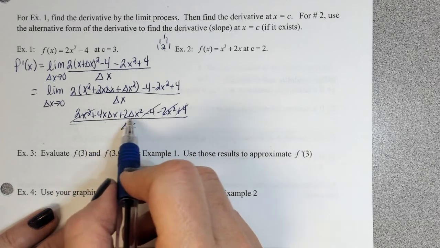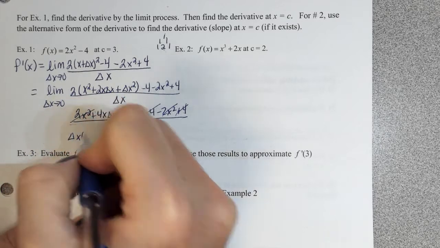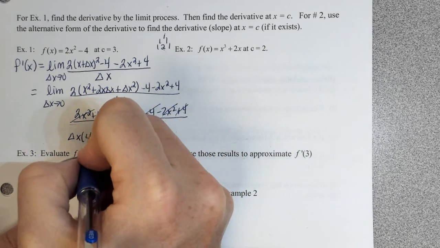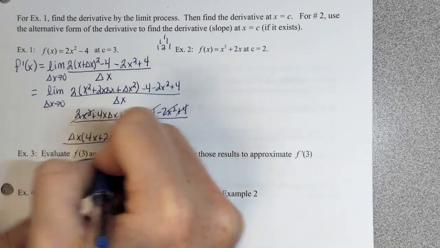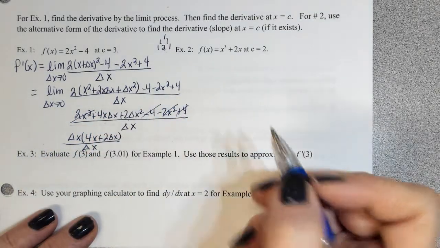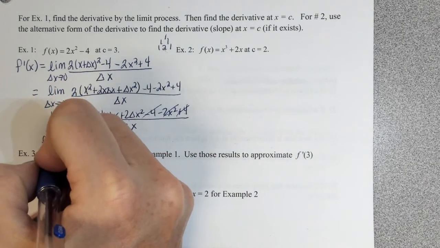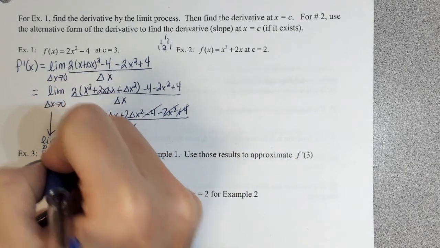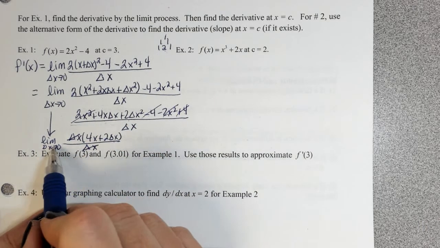What should I do with those 2 terms? All right, factor out a delta x. And I'm left with 4x plus 2 delta x all over delta x. I can cancel these. I really still have this limit. Now as soon as I plug in 0 for delta x, which I can do now, I'm done with the limit.